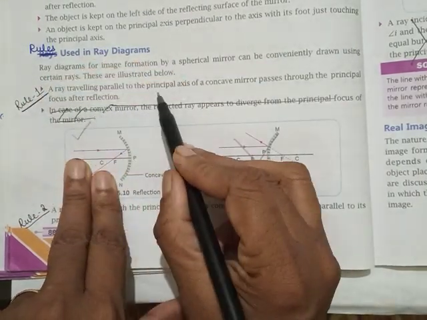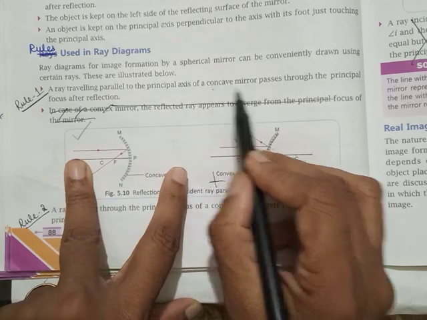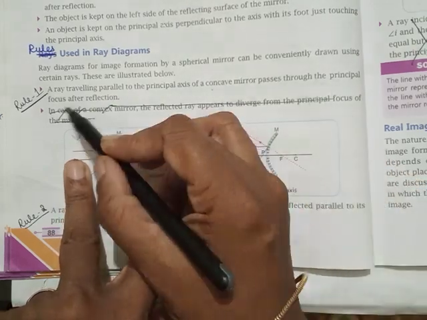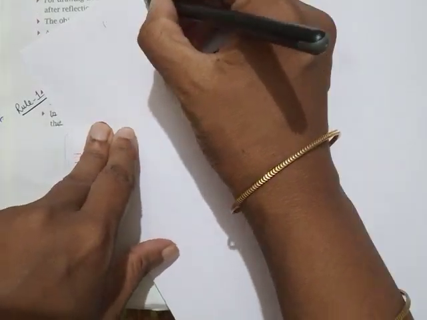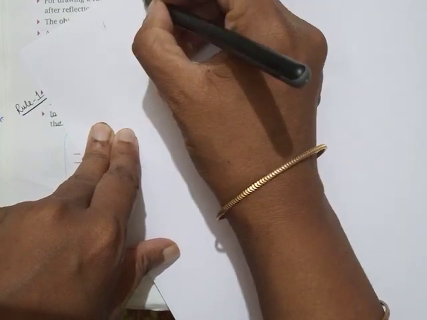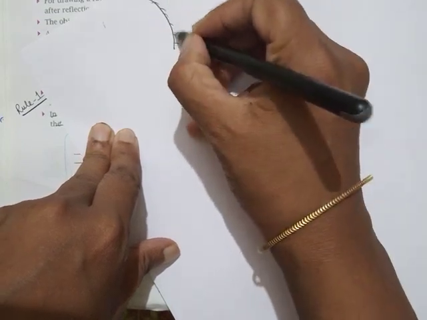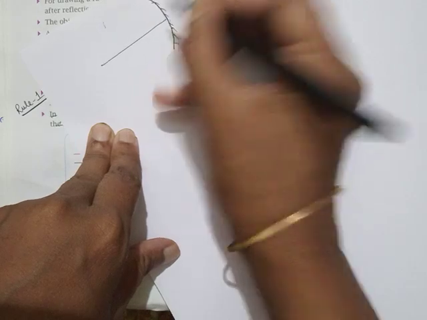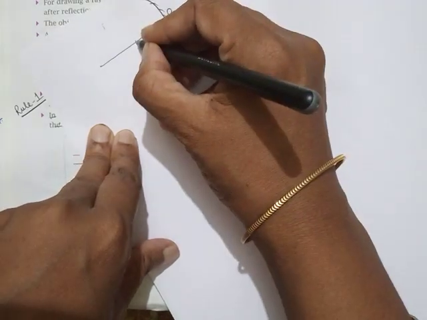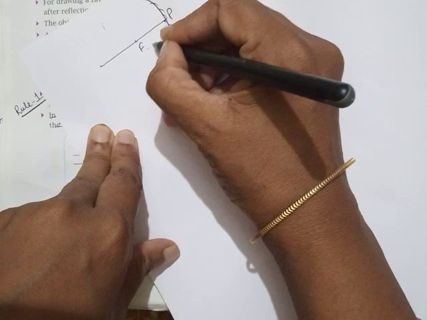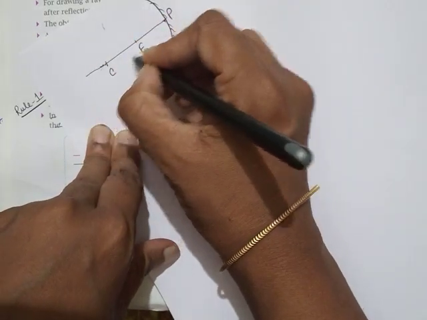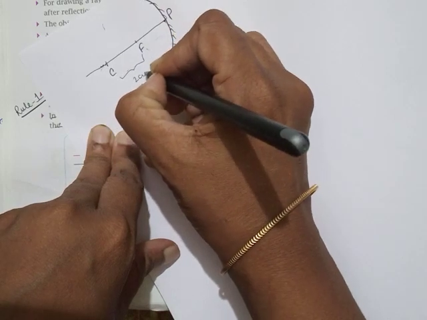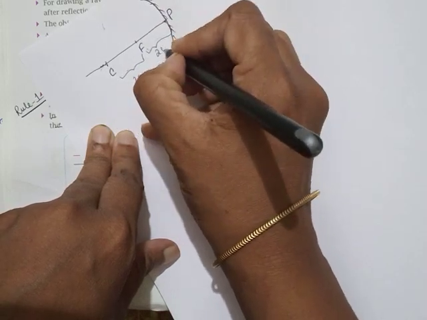A ray traveling parallel to the principal axis of a concave mirror passes through the principal focus after reflection. Okay, so always you'll first draw a concave mirror and then you'll draw a principal axis. This is pole, this is focus. As I told you, always take 2 centimeter from the pole to the focus and another 2 centimeter from the focus to the next point.